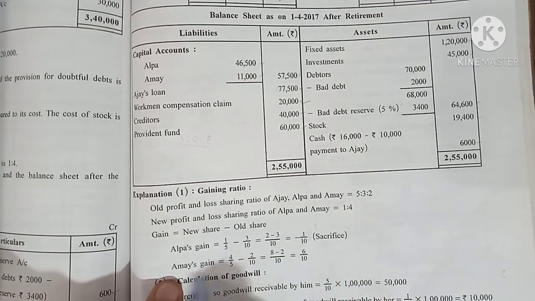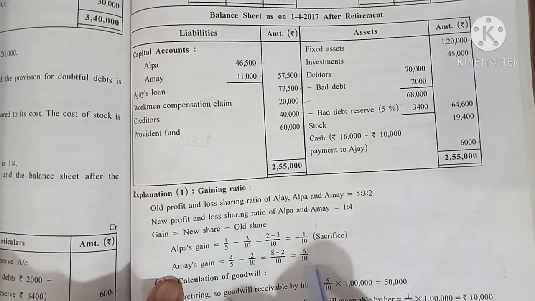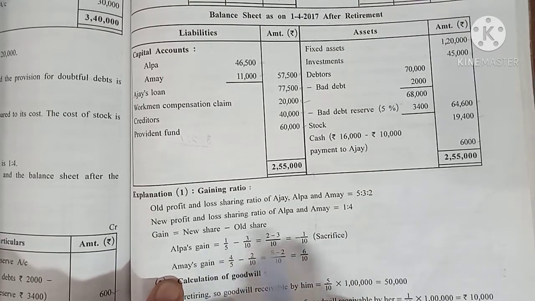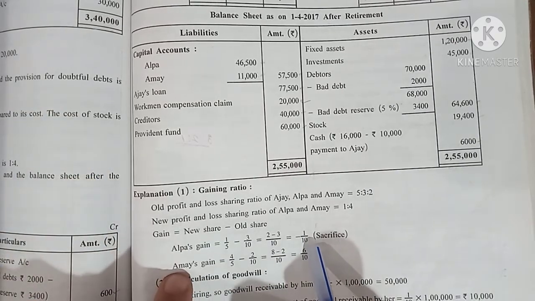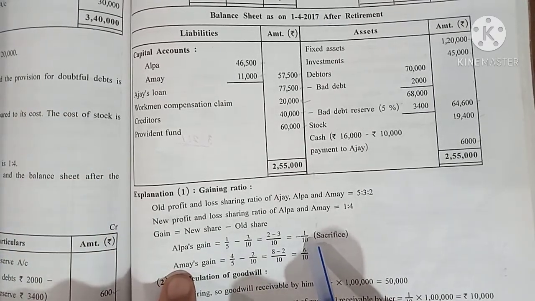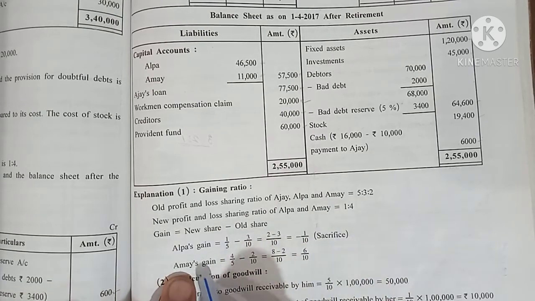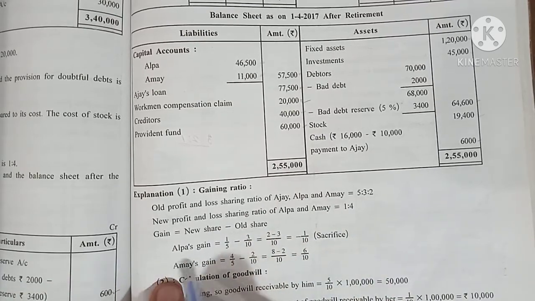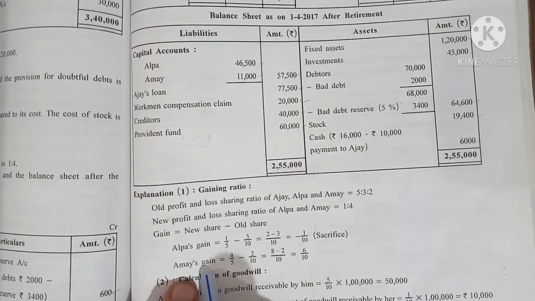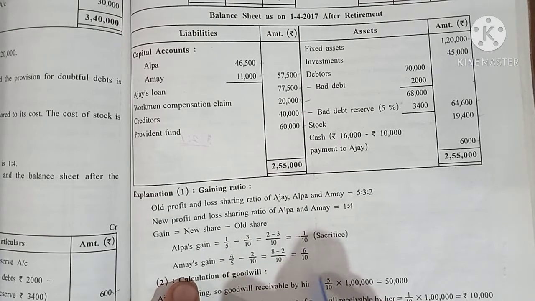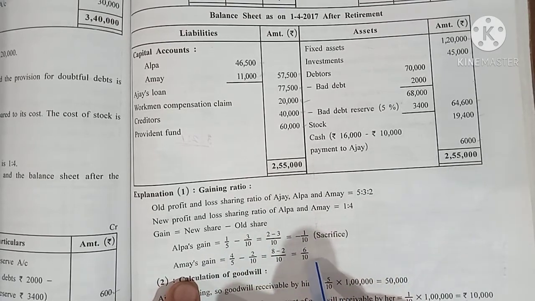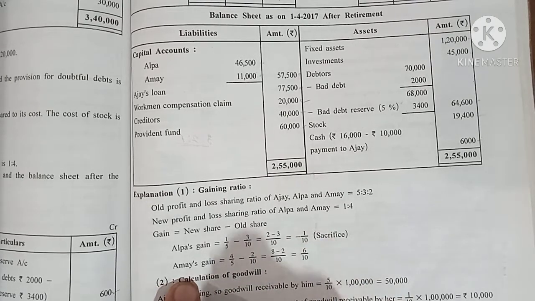Of this 6/10, Alpha is giving 1/10 and Ajay is giving 5/10, because Ajay's share is 5/10. So Amay is taking 5/10 from Ajay and 1/10 from Alpha. Alpha is an existing partner, even though he is sacrificing. This 6/10 is equal to 1/10 plus 5/10.